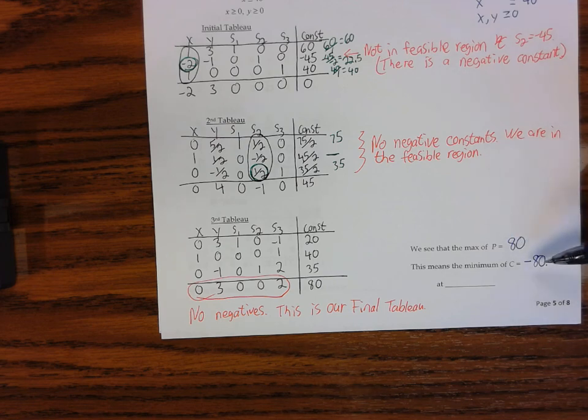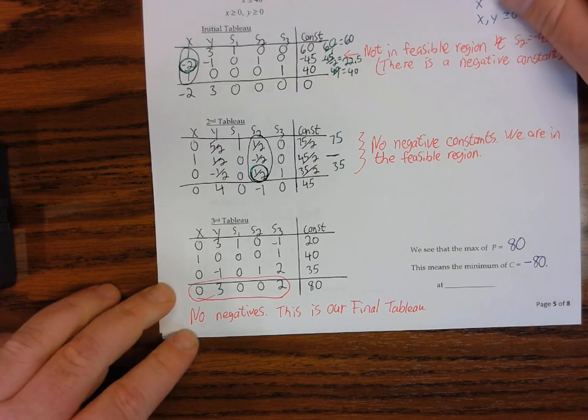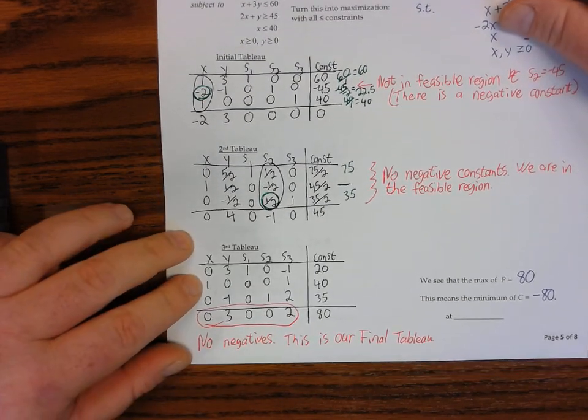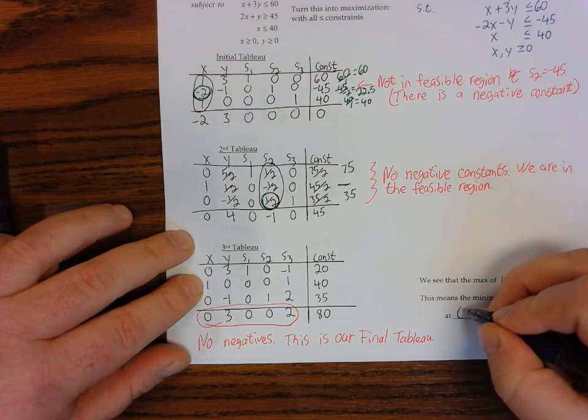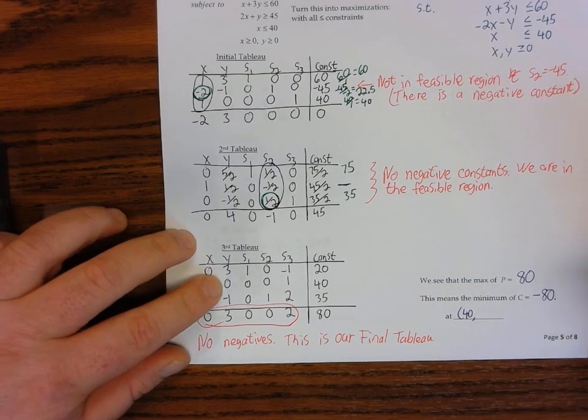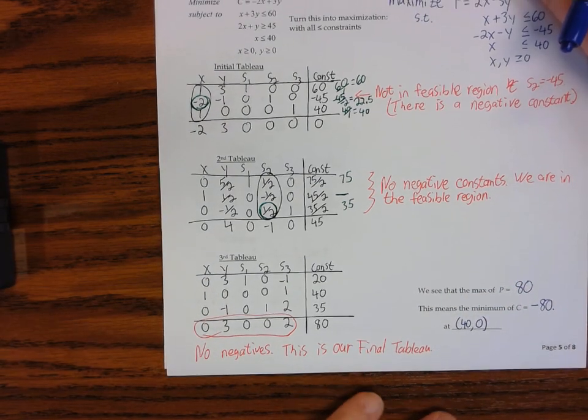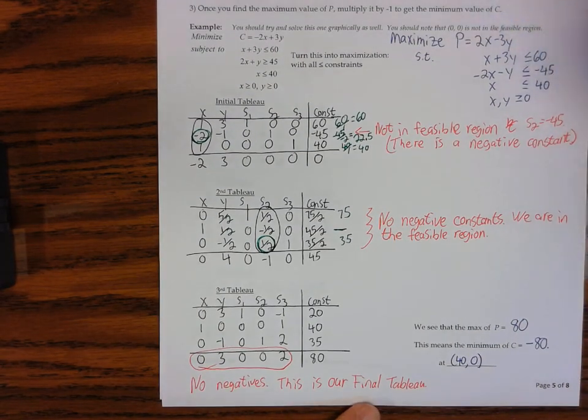Since we did not use the dual, we do not look at the bottom to get solutions. We just read the tableau as normal. Remember, the variables we're after are X and Y. X is active and equal to 40. Y is inactive, and therefore it's equal to 0. And if I plug 40, 0 into the objective function, I do indeed get the negative 80 for C. So that is the minimum of C.